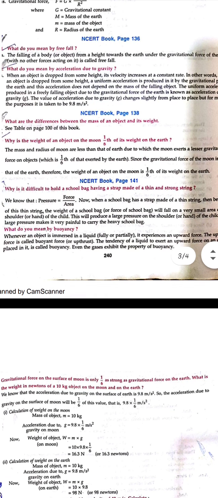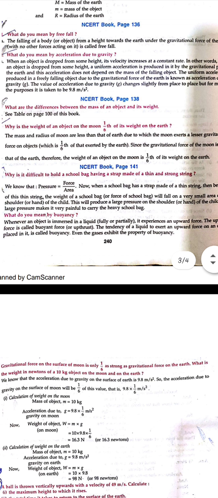Okay. Now the next question, what do you mean by the acceleration due to gravity? We know that whenever we throw an object vertically upwards, or we allow a body to drop downwards, the velocity of the body changes, and we know that this change in velocity is called acceleration. But the question is, what do you mean by the acceleration due to gravity?